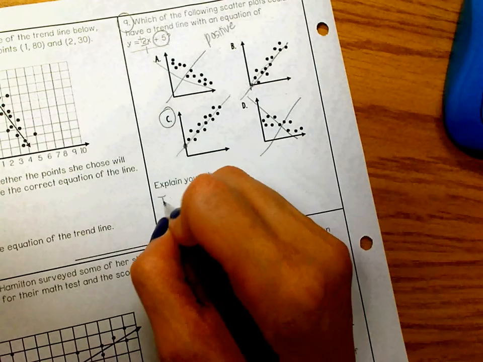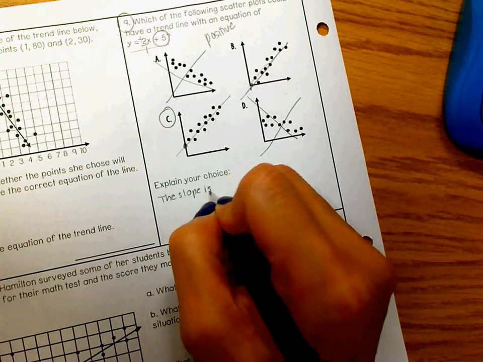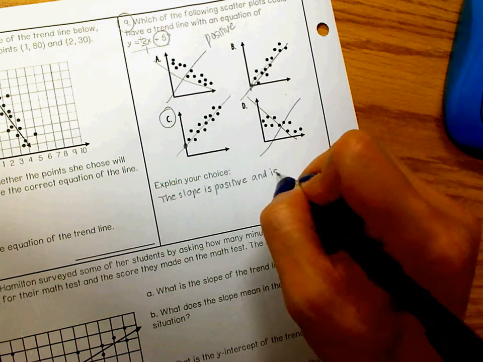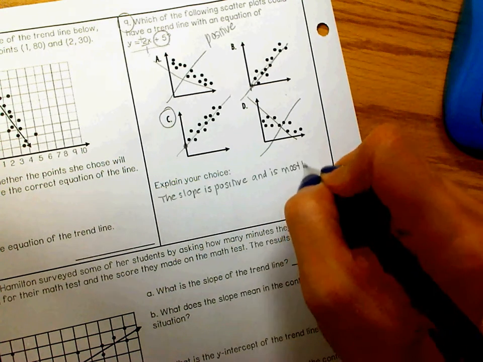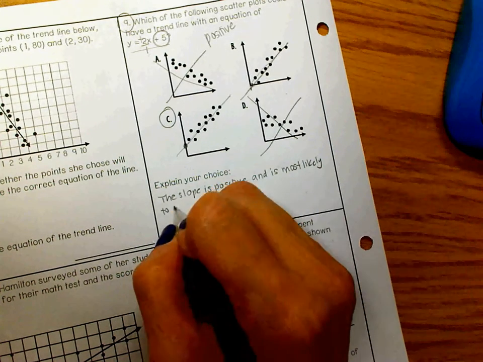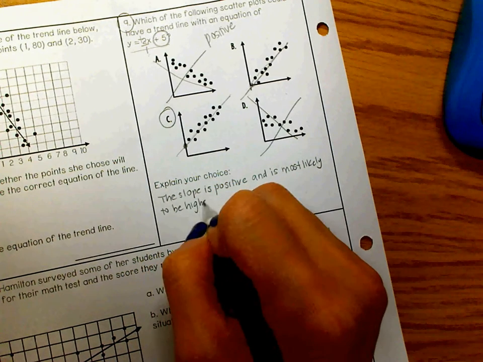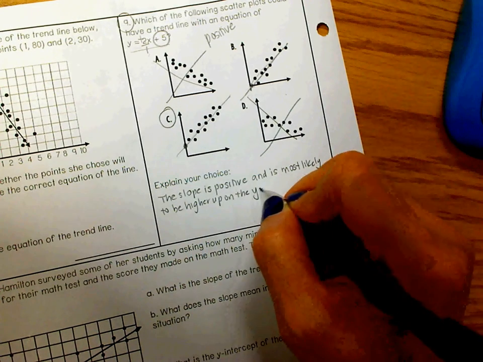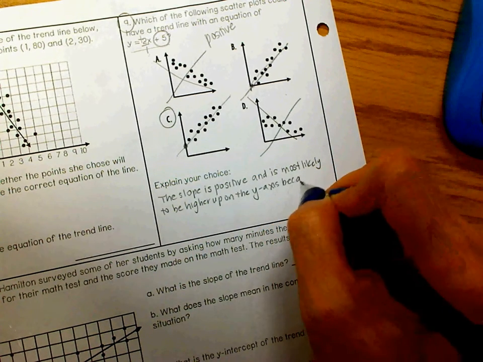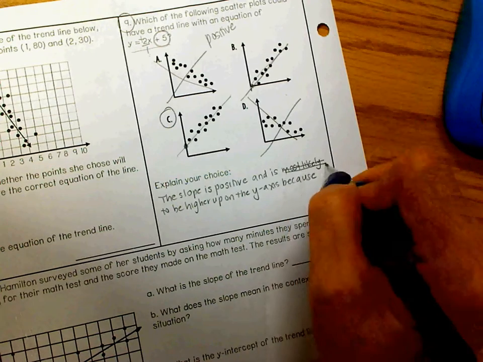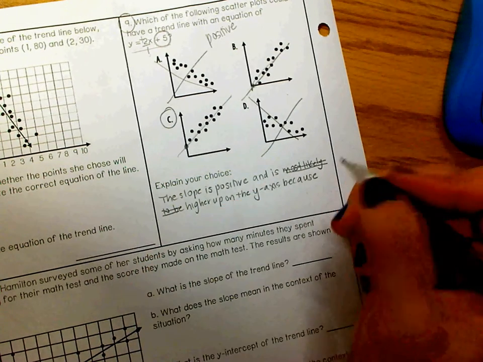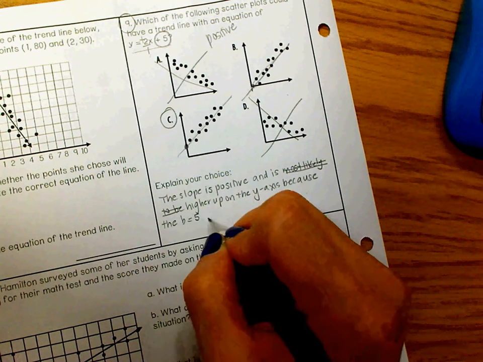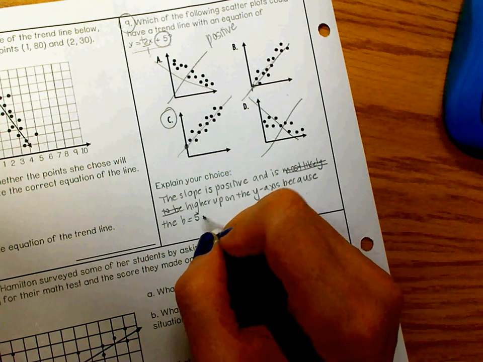The slope is positive and the line is higher up on the y-axis because the b equals 5. And that's it.